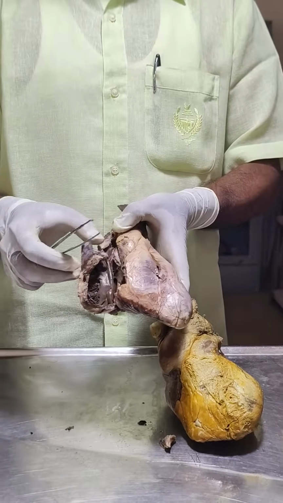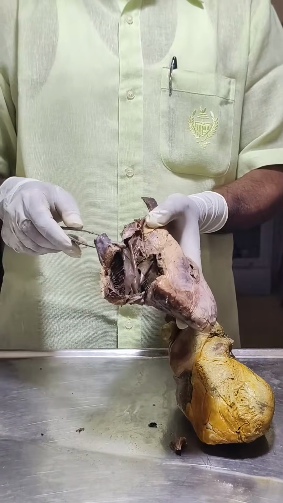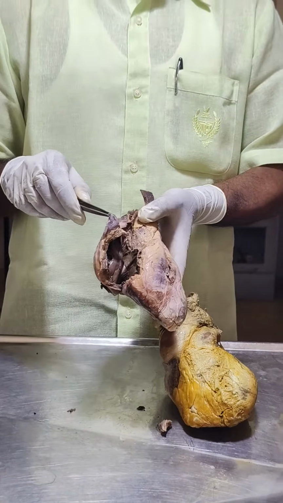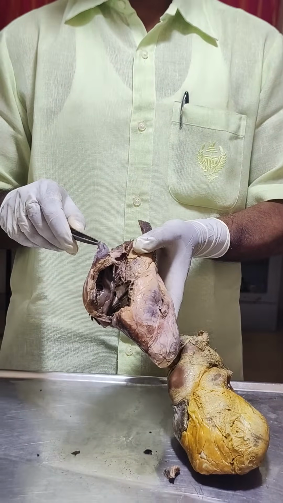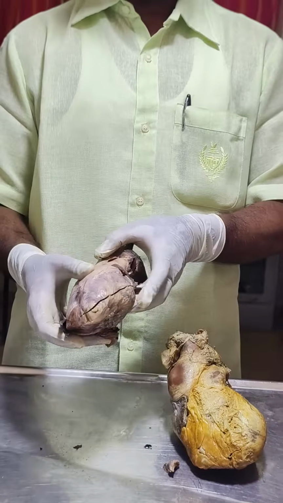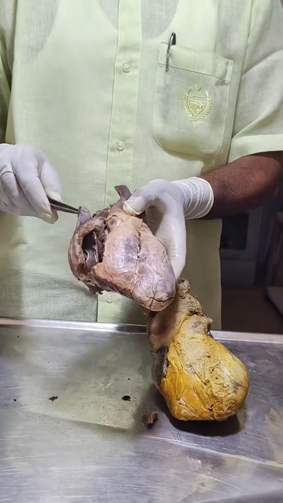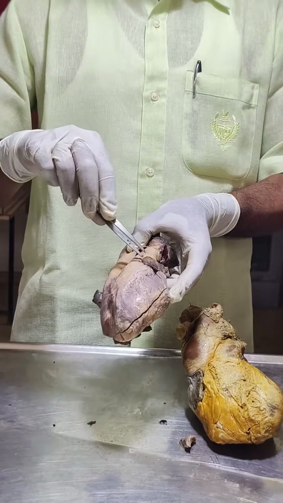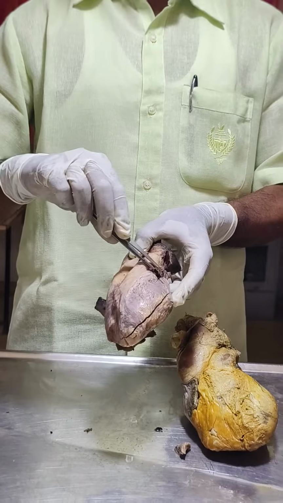Also, mainly you have to remember that auricles should not be confused with the atrium. Auricles are different. Auricles are small ear-like projections on the atrium. The right auricle is on the right atrium, and the left auricle is situated near the left atrium.